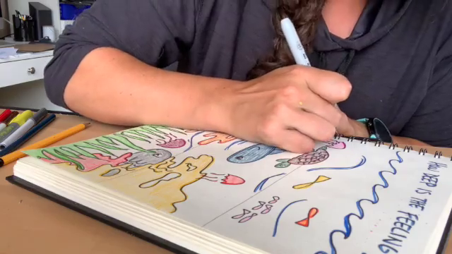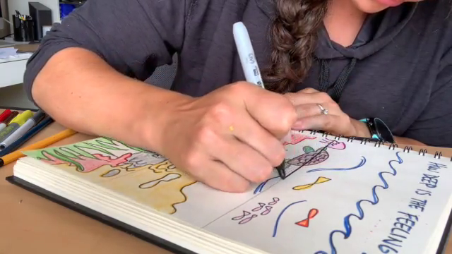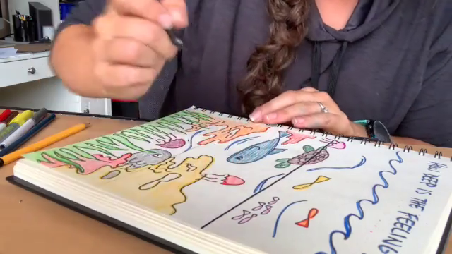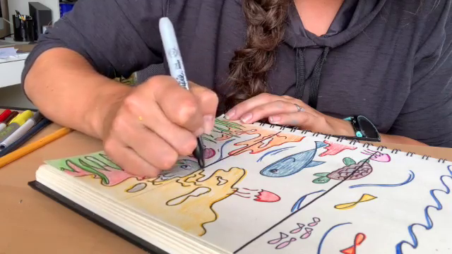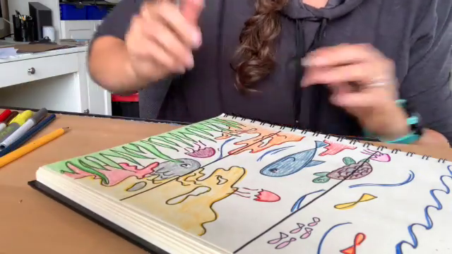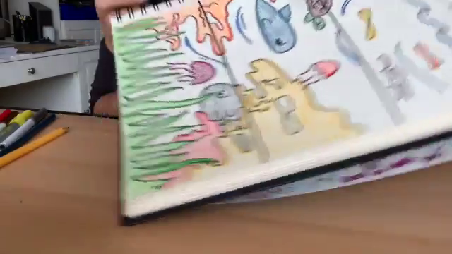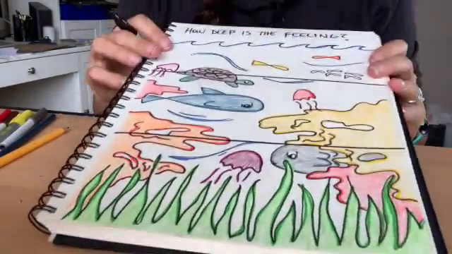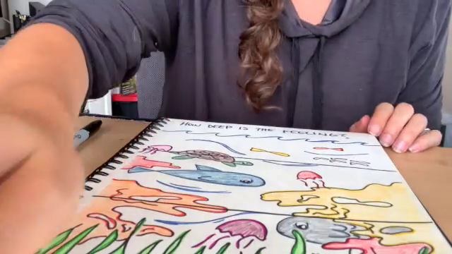Same for you guys. So I'm just gonna go over those lines in marker. Just like that. So we have 3 sections now for our water.